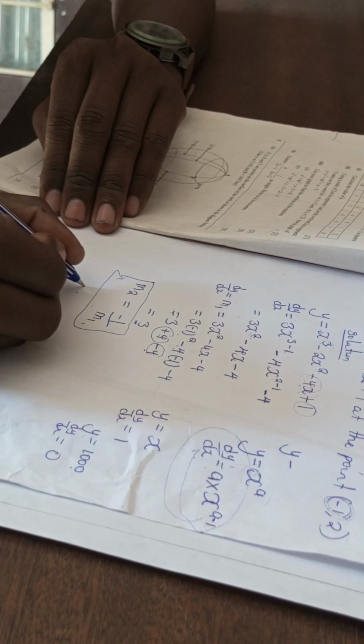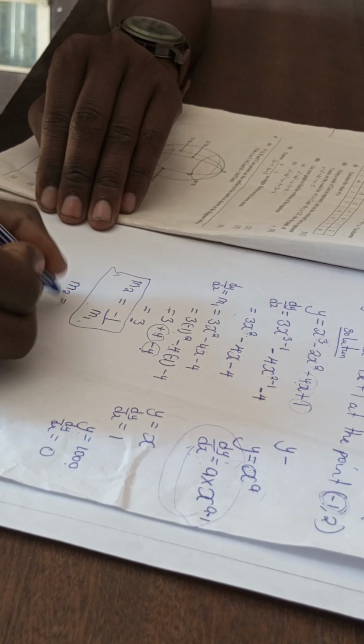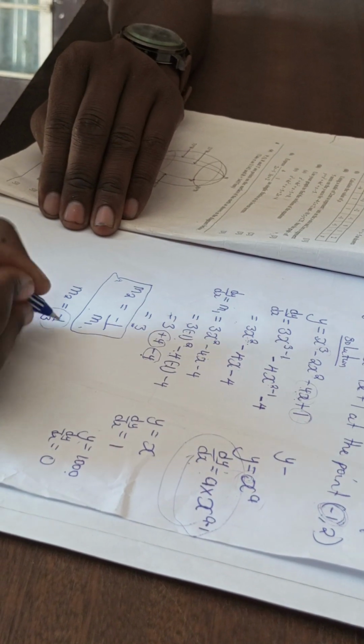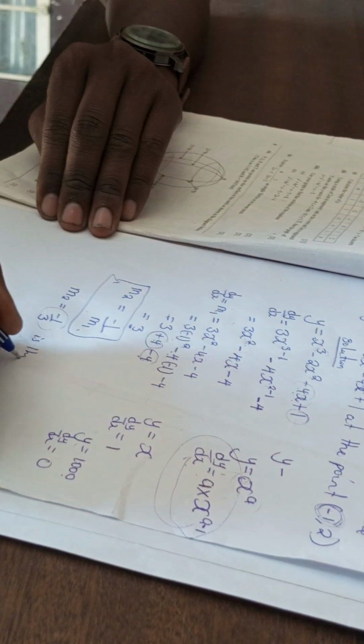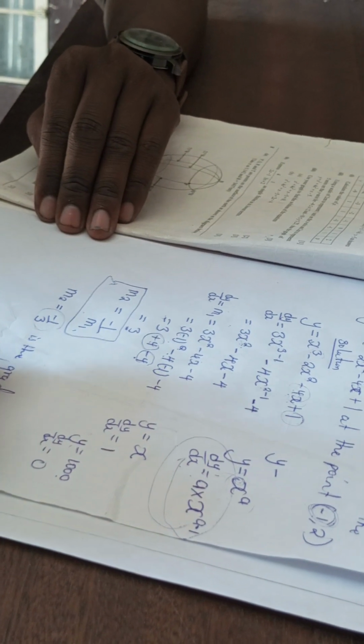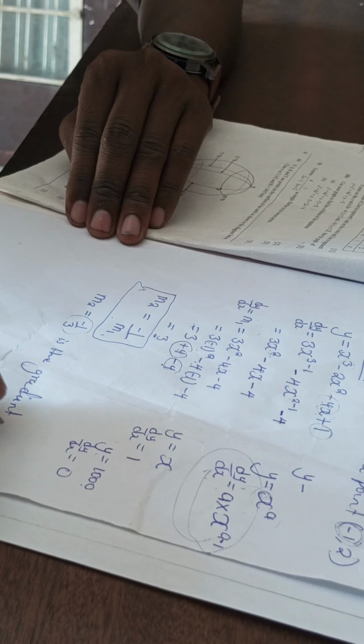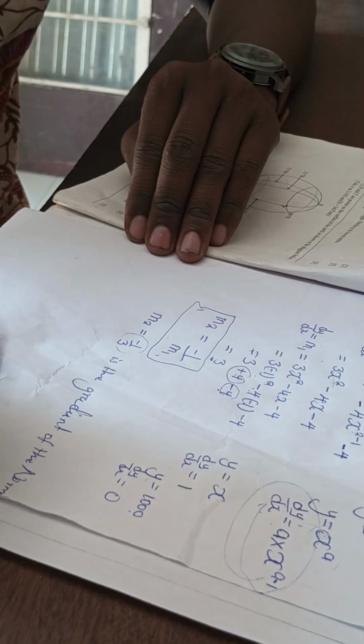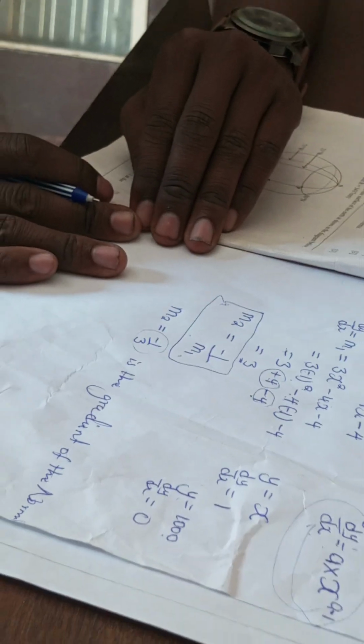So we substitute in. Gradient 2 will be equal to -1 over 3. So this is the gradient of the normal. This is the gradient of the normal.